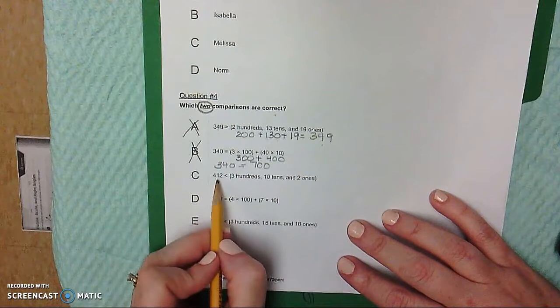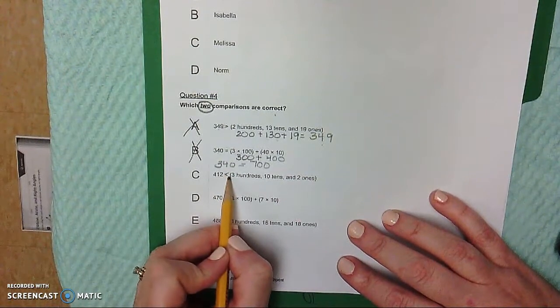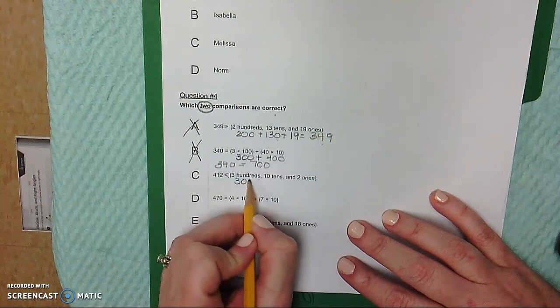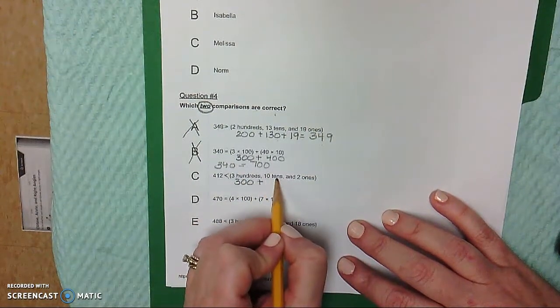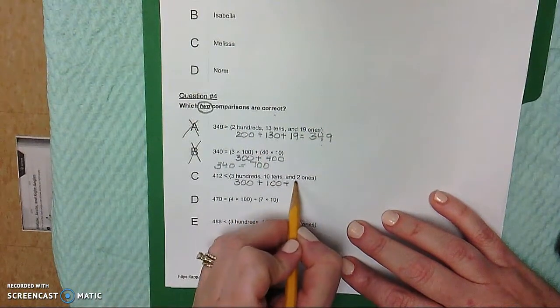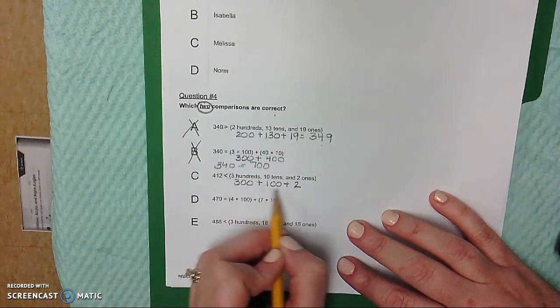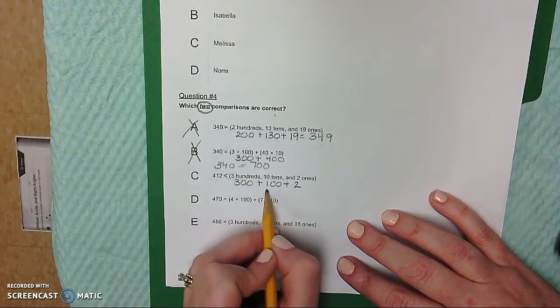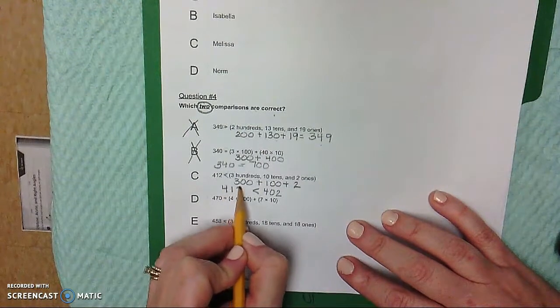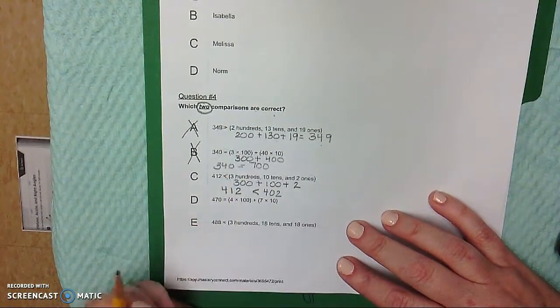Let's go to C. C says 412 is less than, it's smaller than whatever this is. So 3 hundreds is 300. Plus 10 tens, that's 10 times 10, 100. Plus 2 ones. 300 plus 100 is 400, plus 2 more is 402. And it is saying that 412 is less than 402.